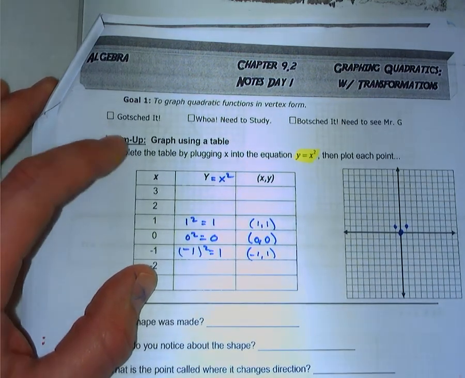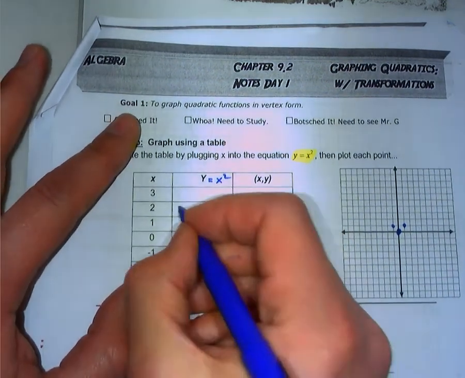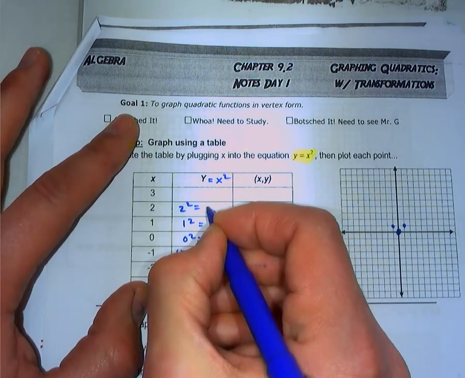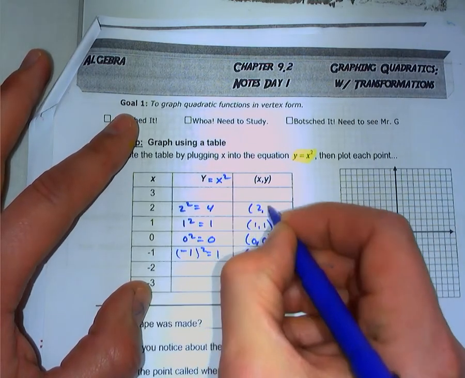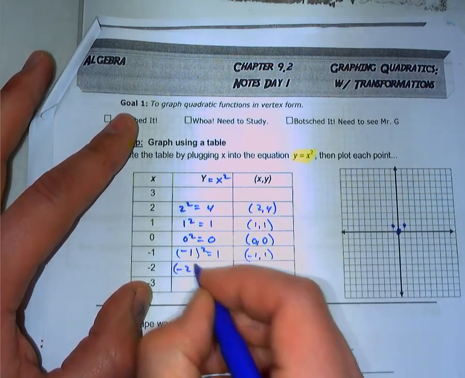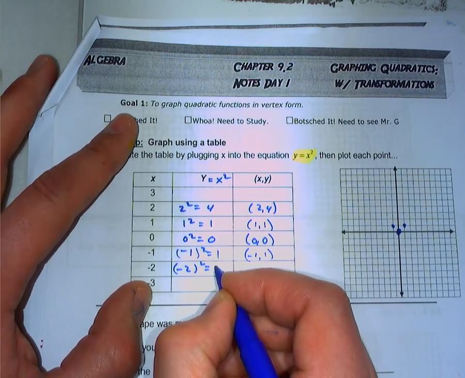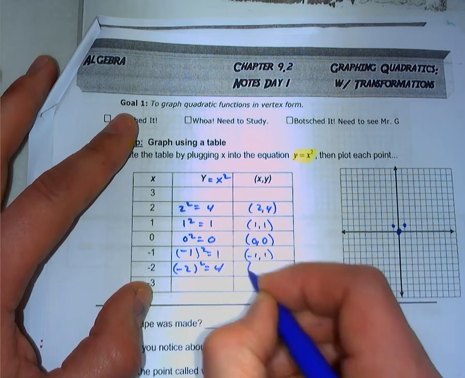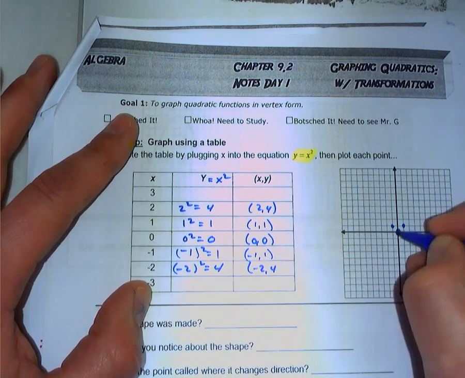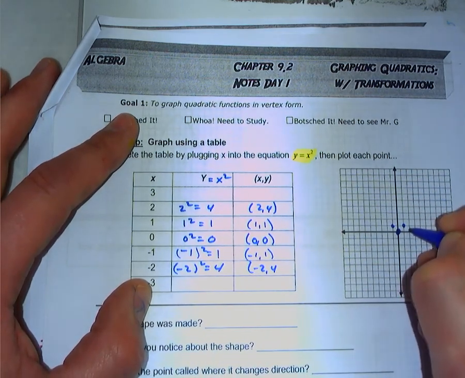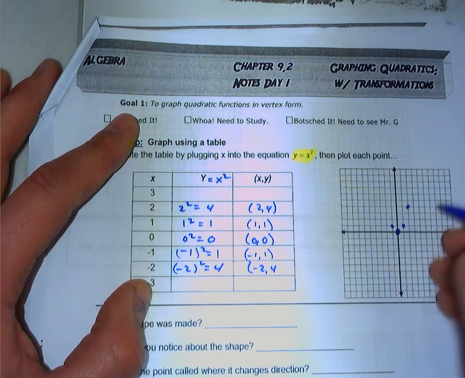And then we do 2's. What's 2 squared? 4. 4, and we get 2, 4. And if I square a negative, you better get +4, -2, 4. So over 2 from the vertex, up 1, 2, 3, 4. Over 2, up 4.